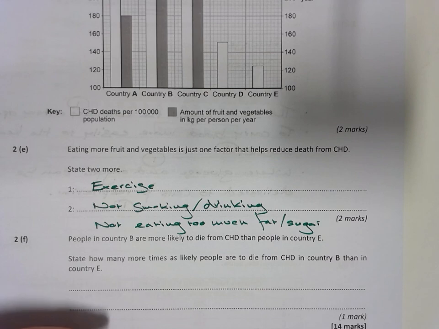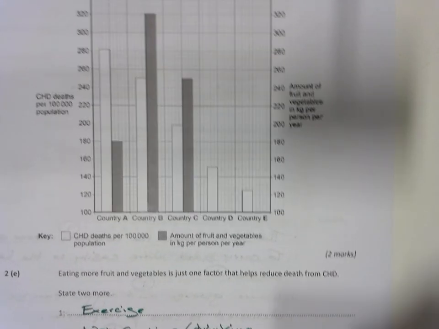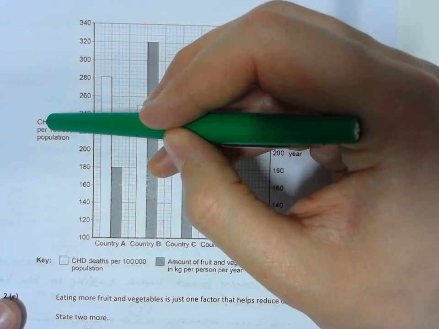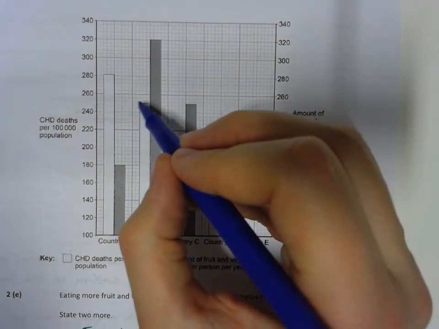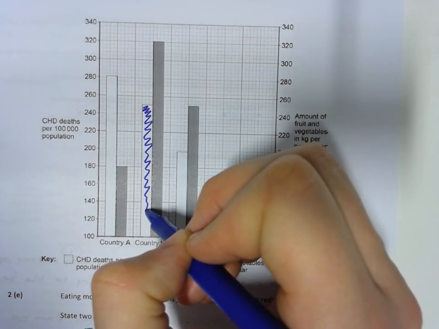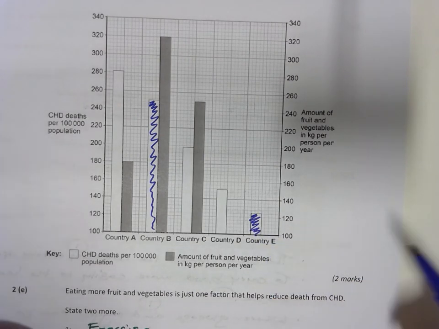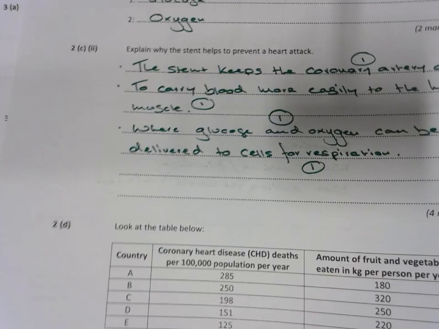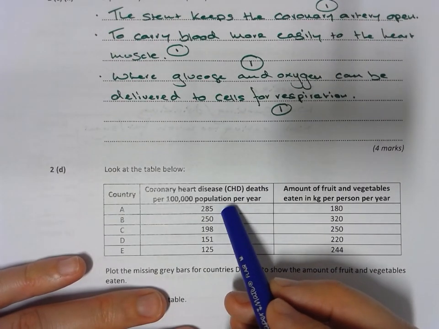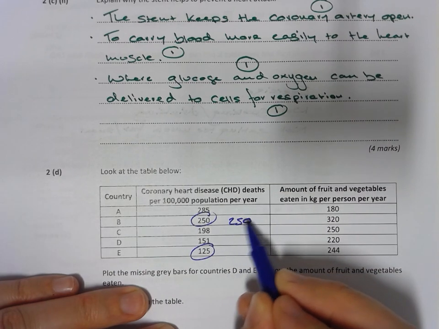Okay, now we need to look at the data to answer this question. It says people in country B are more likely to die from coronary heart disease than people in country E. If we look up at the graph, here's country B. The number of coronary heart disease deaths is shown on the white bar here. So this is for country B. Once you compare country B with country E, here's the white bar for country E. Now, you could read this data from the graph, but actually it's shown to you in a table. Here are the number of coronary heart deaths for country B, 250. Here they are for country E, so we've got 250, 125.